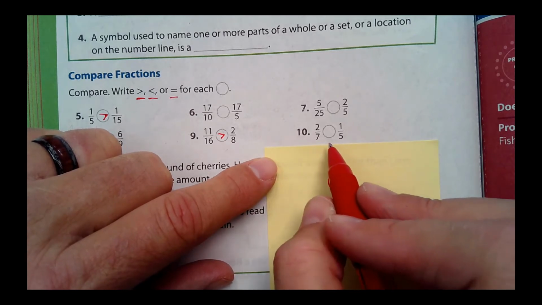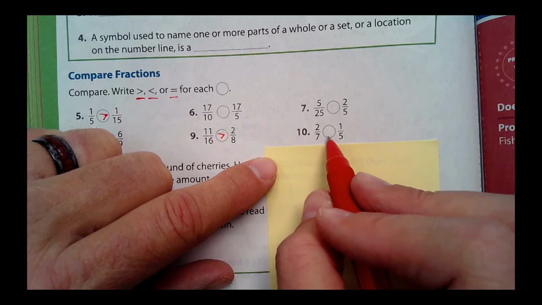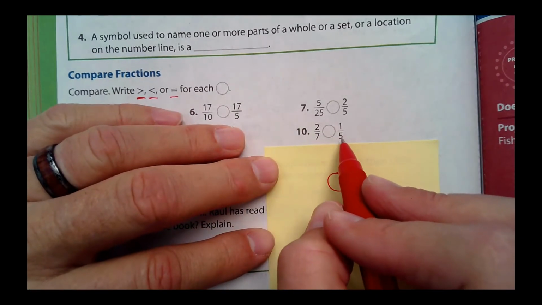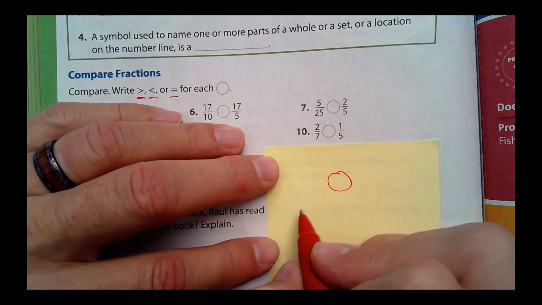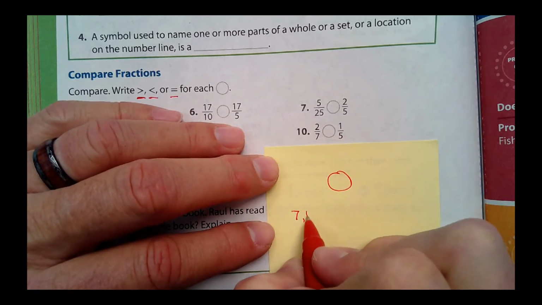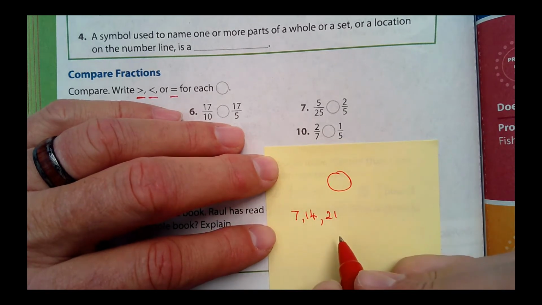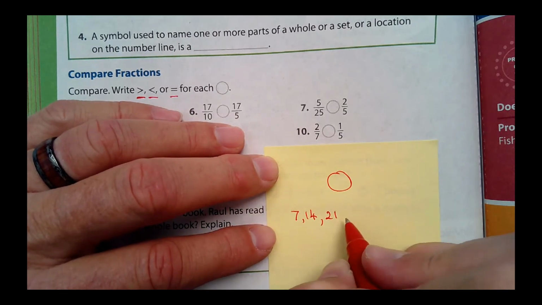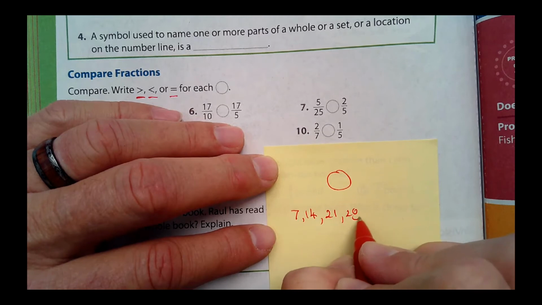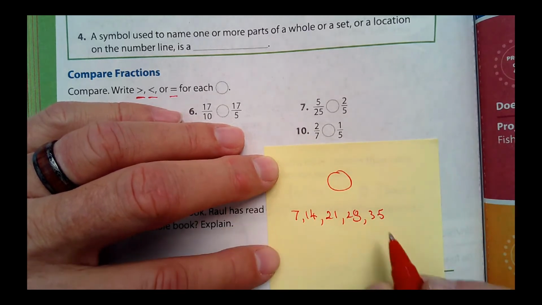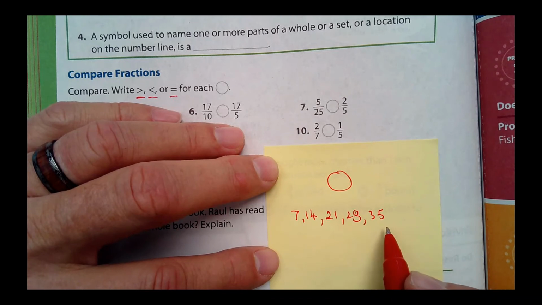Well, I usually start with the largest number and I just start adding 7 each time till I get to a number that the other one would fit into. So 7, that's not going to work. 14, well 5 won't go into 14 evenly. How about 21? Does 5 fit into 21 evenly? Nope. How about 28? Nope. 35. Oh, there we go. 5 fits into 35 evenly.